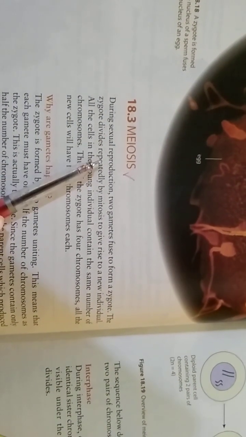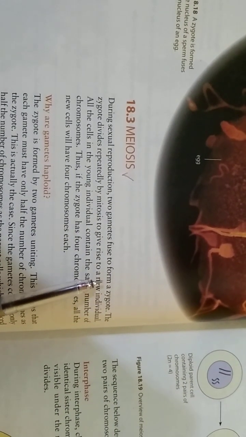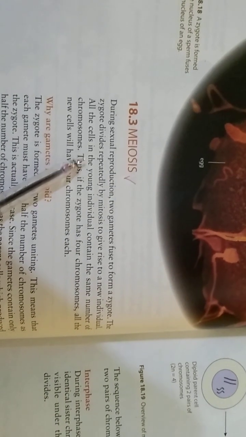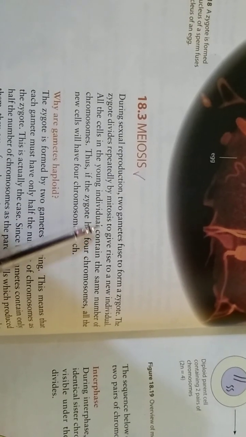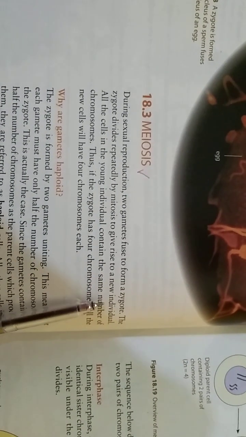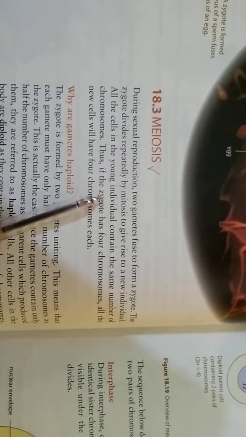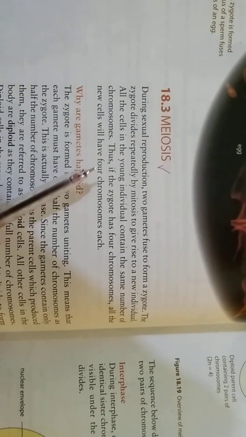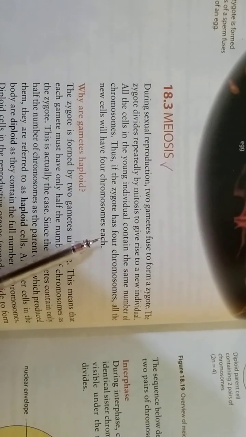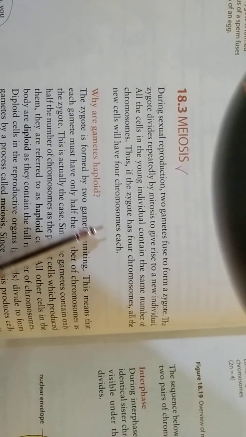During sexual reproduction, two gametes fuse to form a zygote. The zygote divides repeatedly by mitosis to give rise to a new individual. All the cells in the young individual contain the same number of chromosomes. Thus, if the zygote has 4 chromosomes, all the new cells will have 4 chromosomes each.